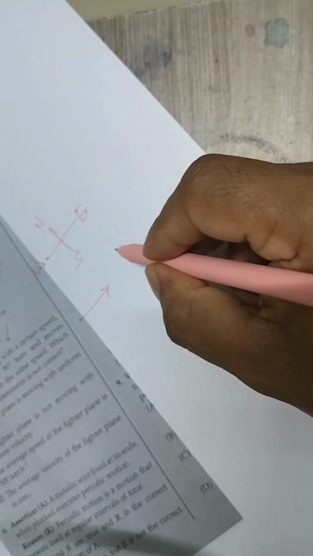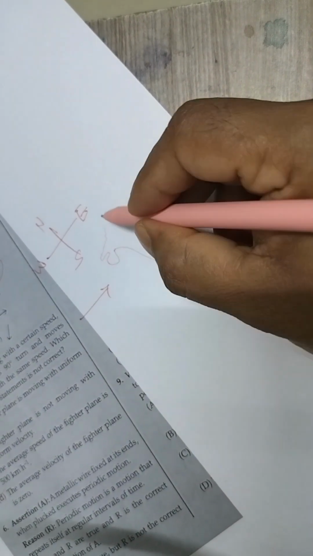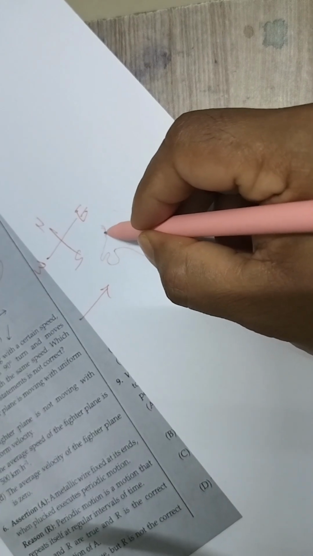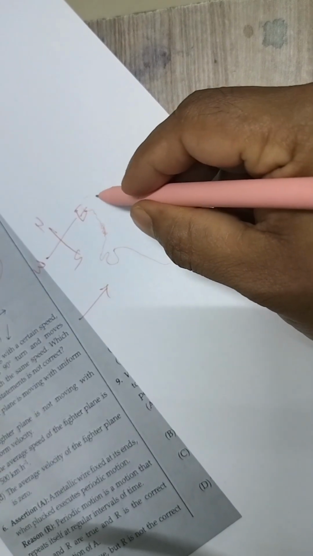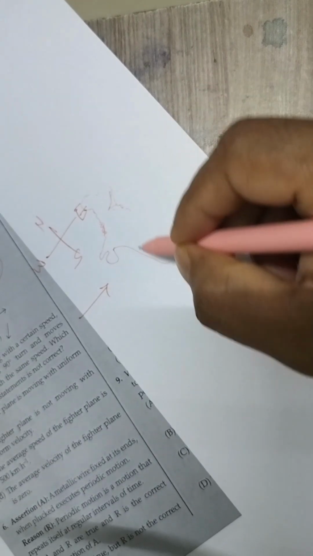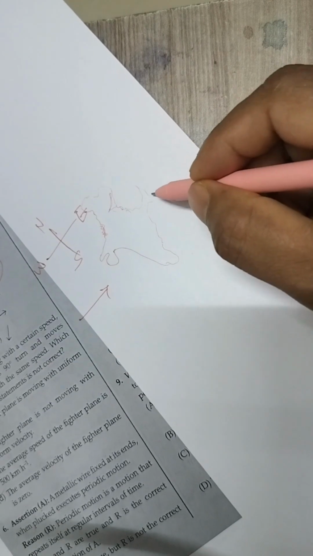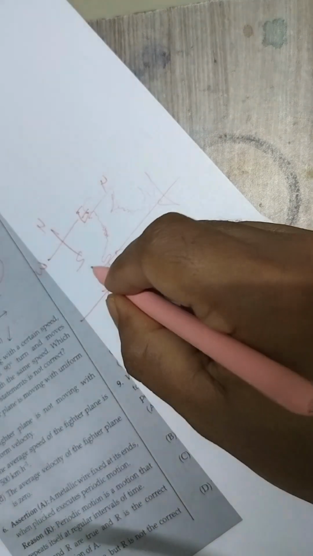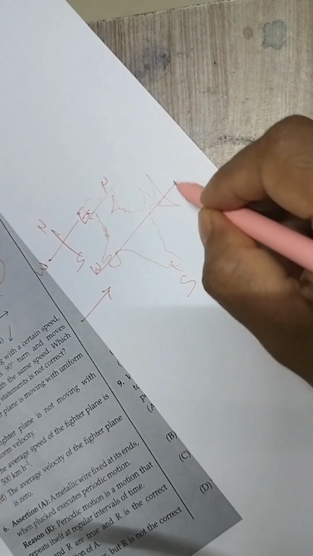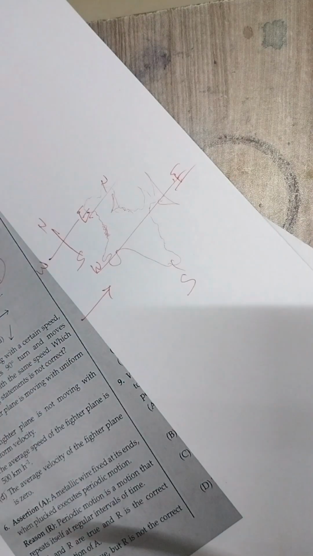Even in the India map, I simply draw: Himalaya is in the north, Kanyakumari in the south, Gujarat in the west, and Bay of Bengal, Purvi Bengal and all in east. So you will remember the direction like this.